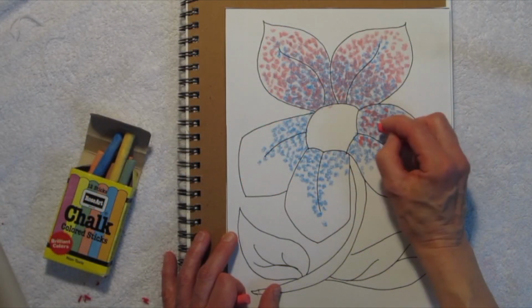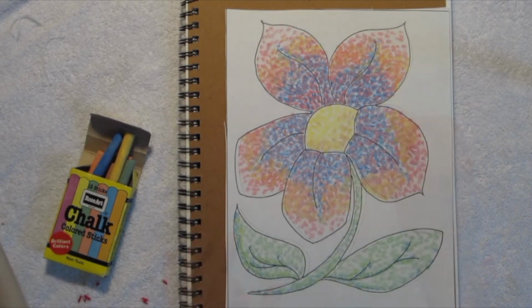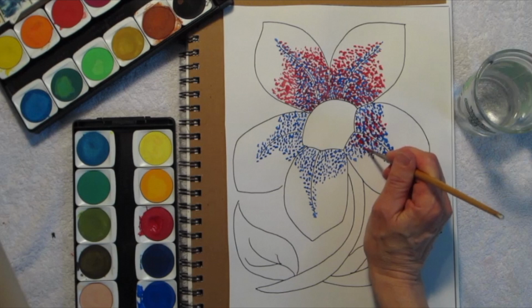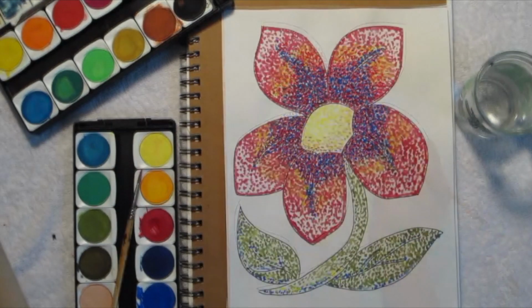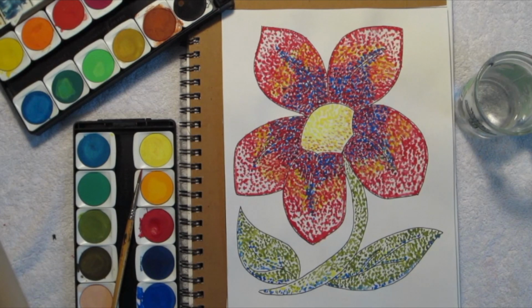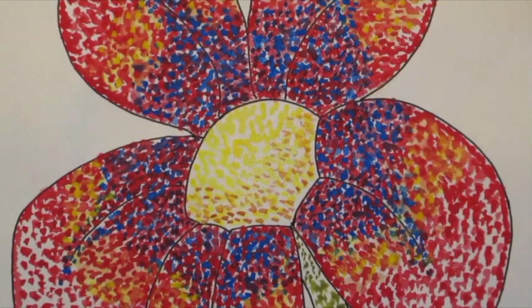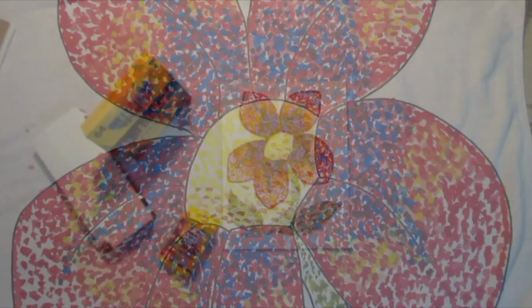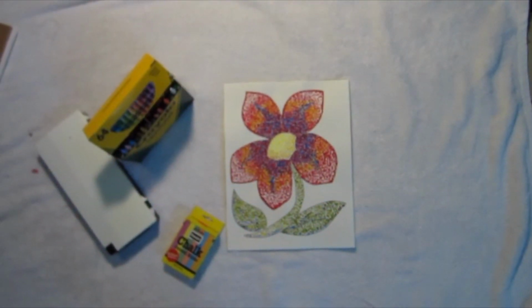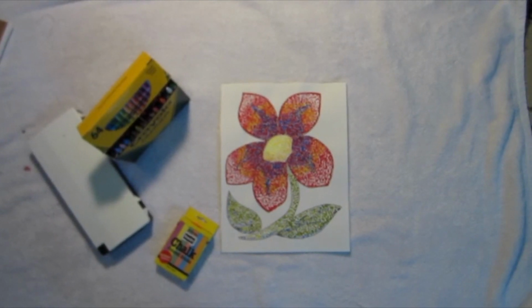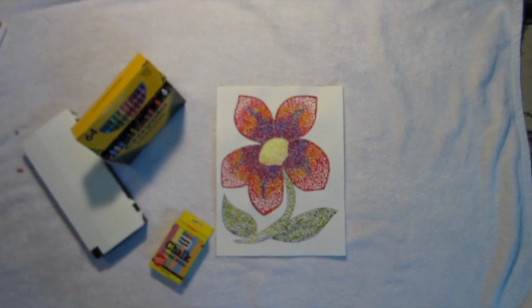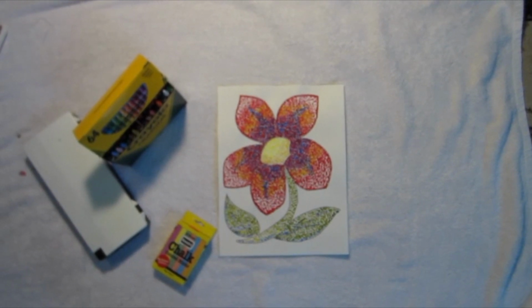And sidewalk chalk. And watercolor. When we look at the flower close up, we can see all the little dots. But from farther away, the points all start to blend together. The red and blue definitely looks purple, and the red and yellow definitely looks orange. And that is what Pointillism is.